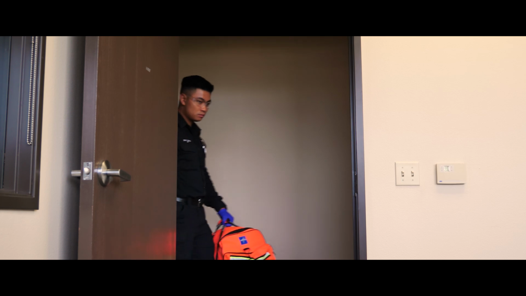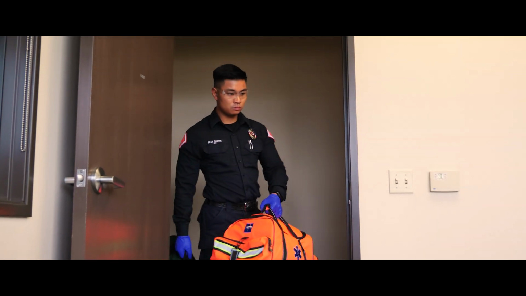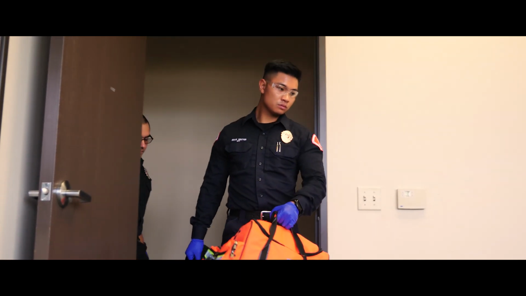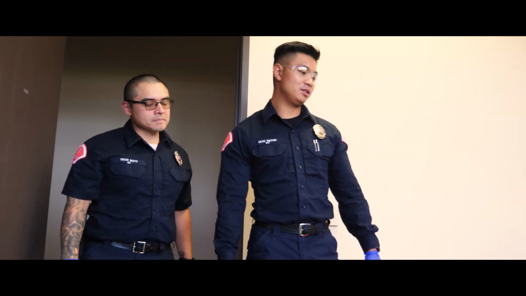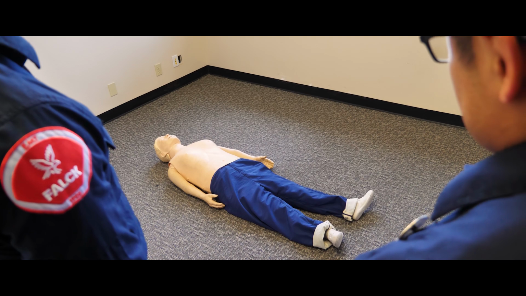EMTs enter the room already wearing their gloves and eye protection. They are scanning the environment, assessing for the safety of their surroundings. Hey partner, I see one patient that's unresponsive. Let's start an ALS unit. Copy.